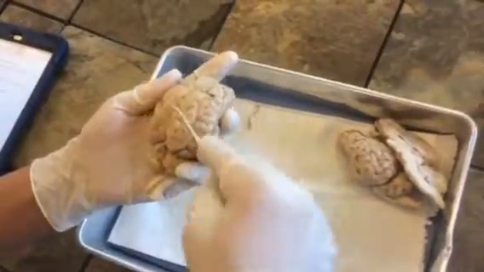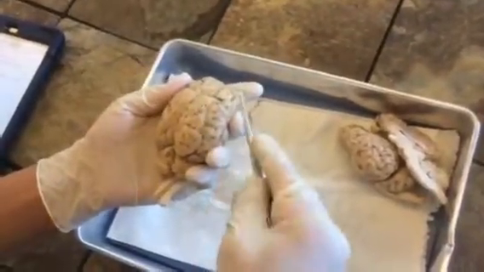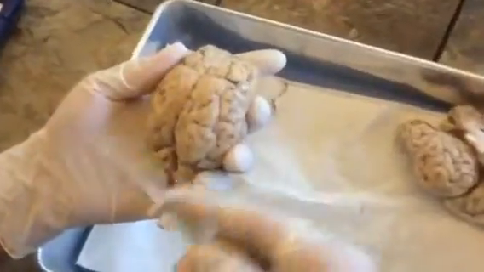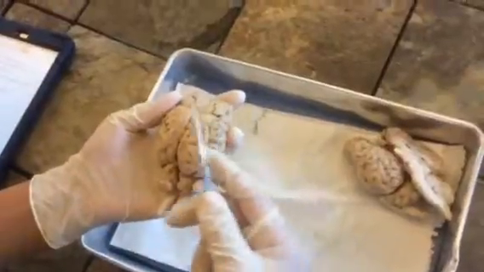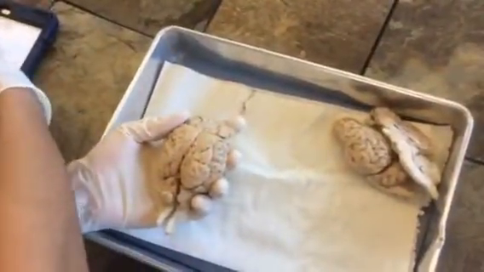And then this big part of the brain is known as the cerebrum, which is important for integration and making sense of any kind of data that comes in. It receives impulses from neurons and stuff like that. That's pretty much it.